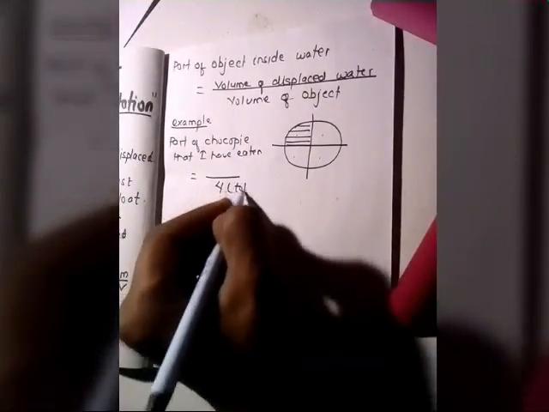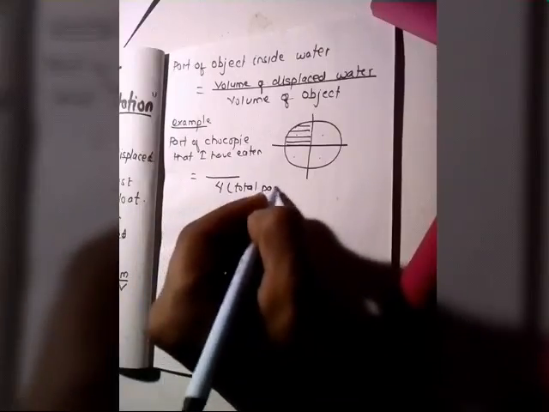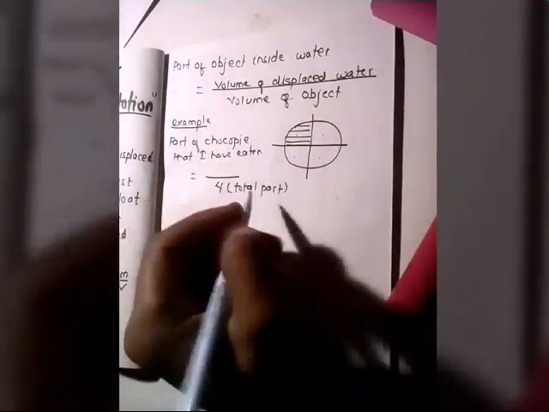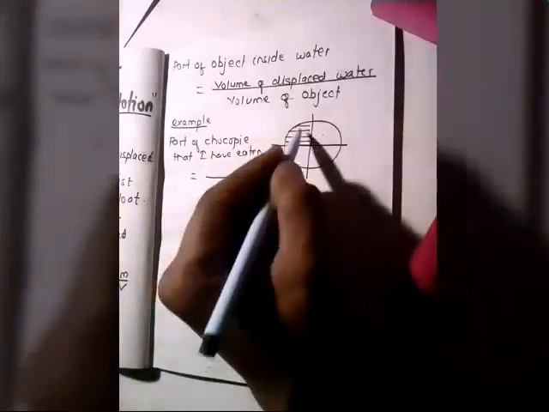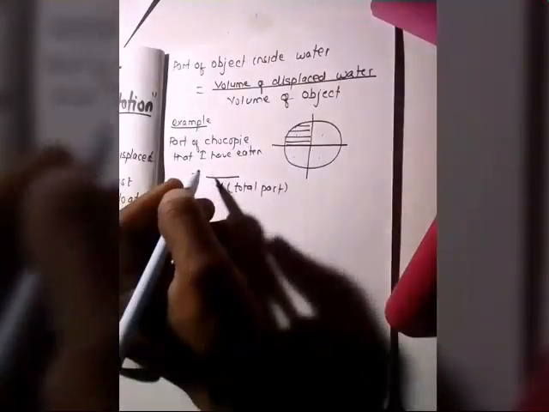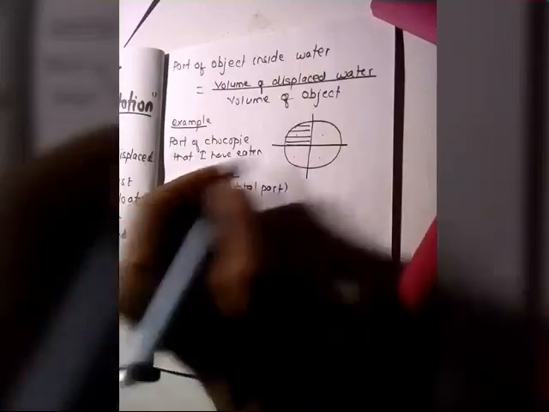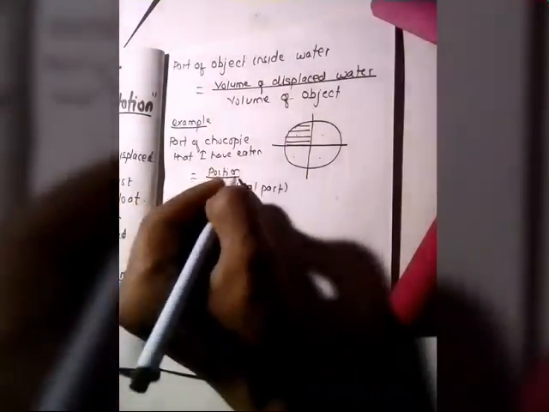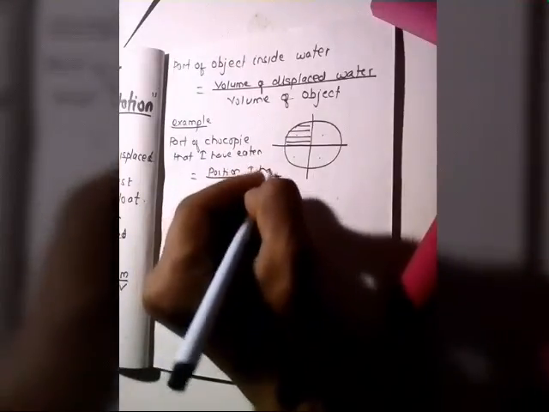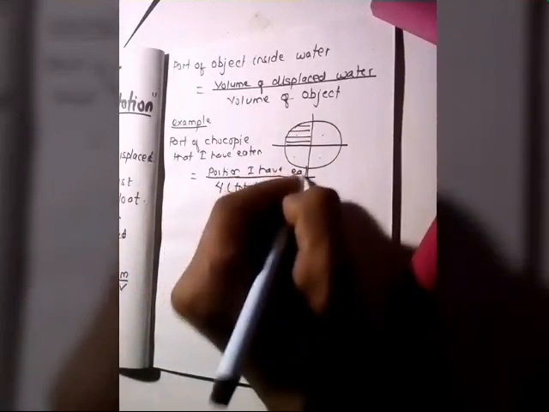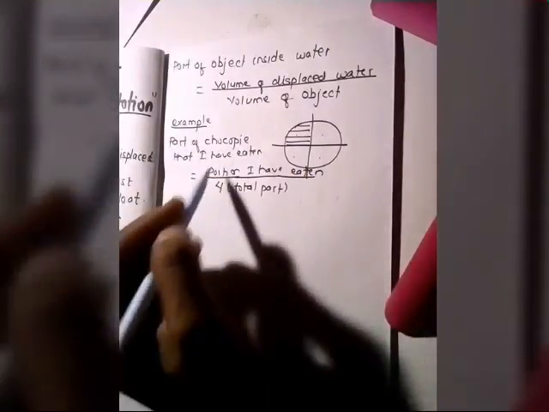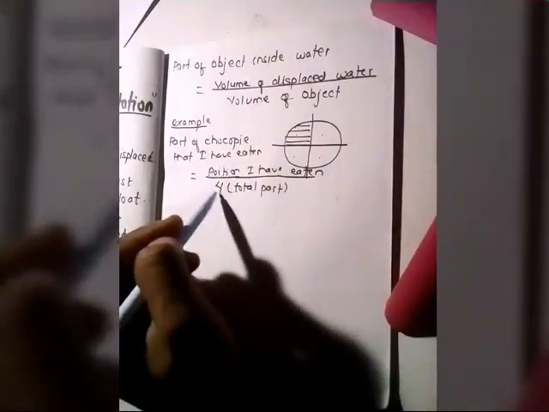So this is the total part, or you can say it's the total volume. And how much part I have eaten, that is the portion I have eaten. So you can see easily that whenever I say the part of choco pie I have eaten, it is expressed in terms of ratio.